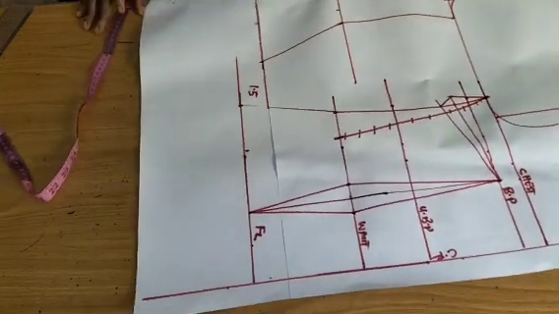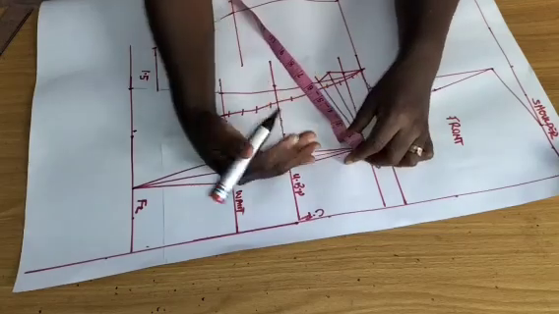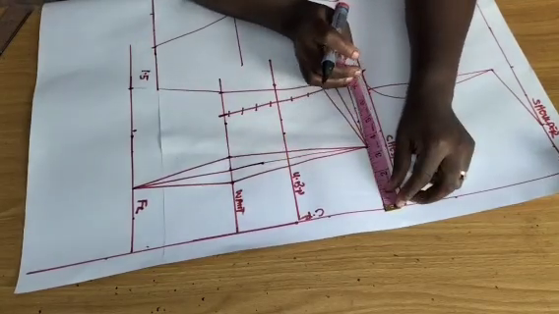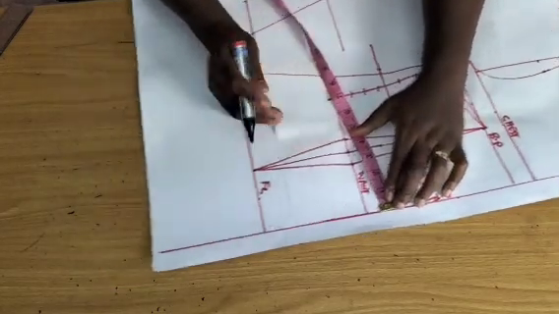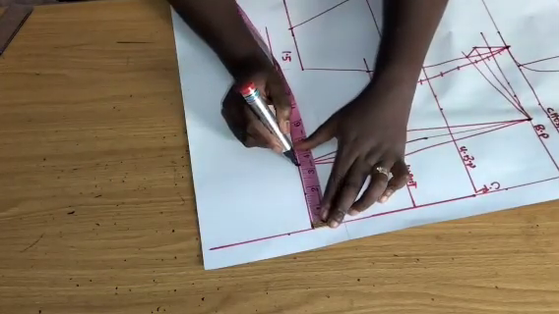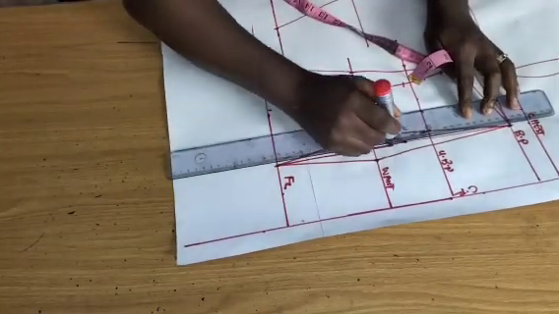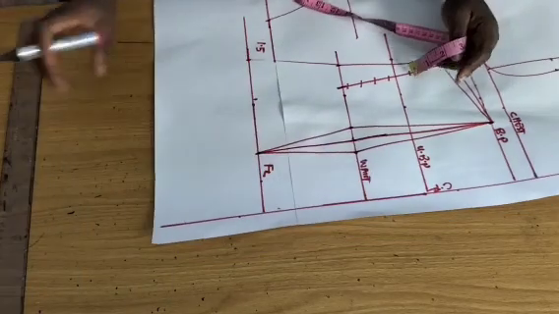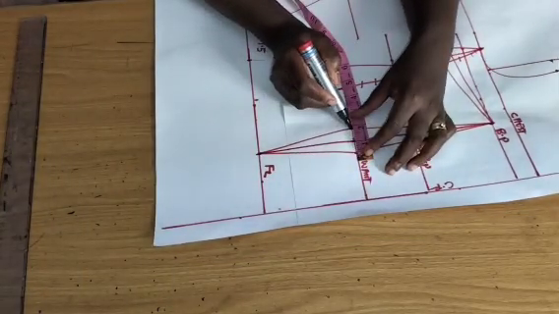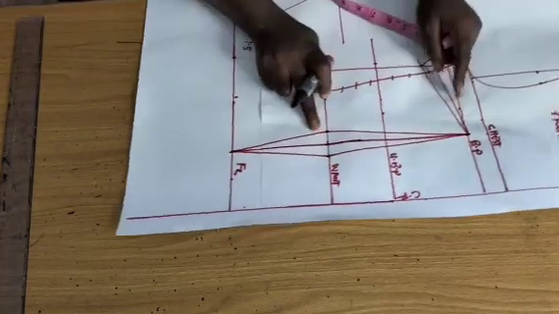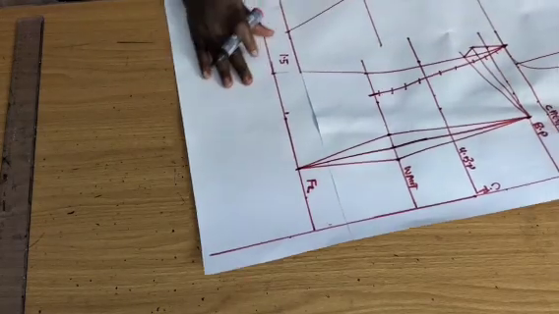So now my bust span is 7. Divide by 2 because I'm working on half of the bodice in the front. Divided by 2 is 3.5. That is how I marked. On the waist, I marked 3.5. On the full length, I marked 3.5. And I drew this dotted line all the way to the bust point. I shared my 1.5 into 3/4 and 3/4 and connected my dots to the bust point and to the full length. So that is how we got that.